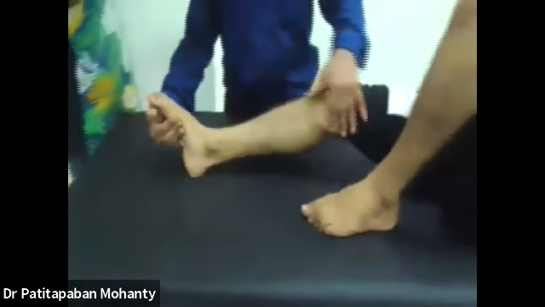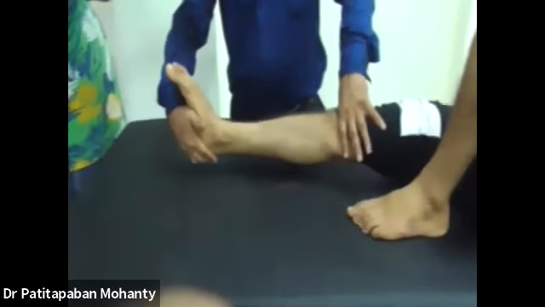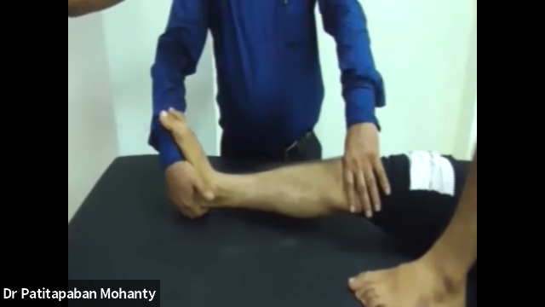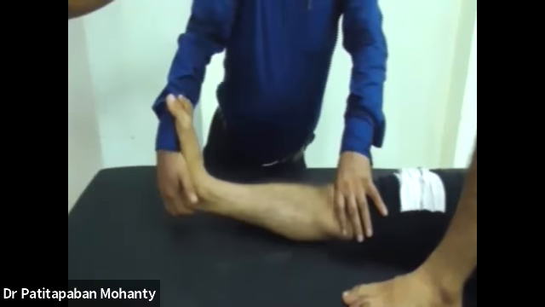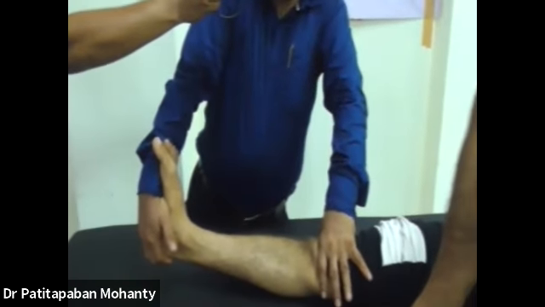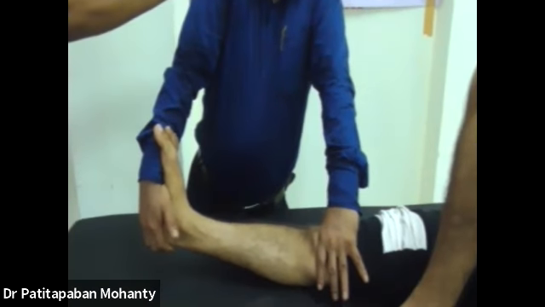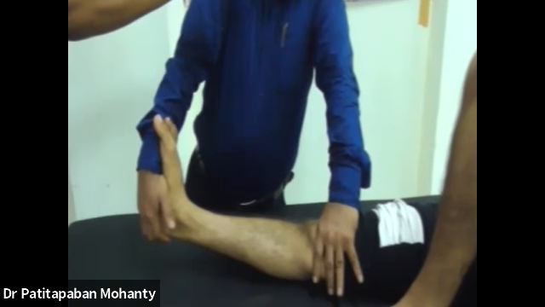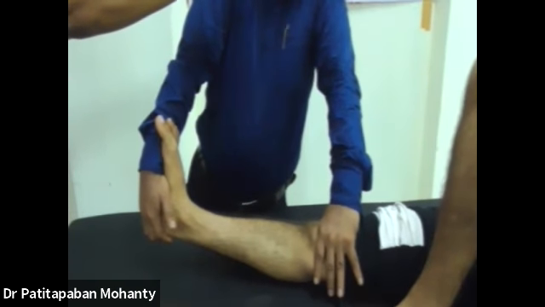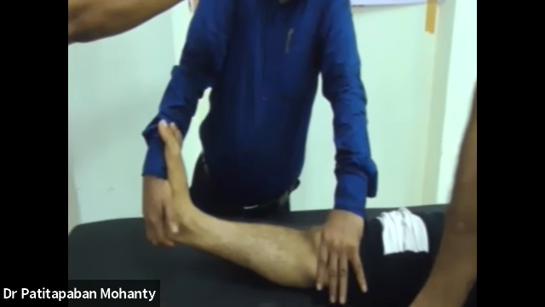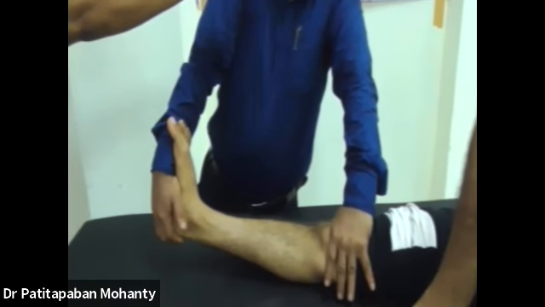Subject in supine lying position. Keep one hand over the front of the knee, the other hand over the heel. Then you side bend your trunk. As you side bend your trunk with the elbow straight, the knee is pushed backward, whereas the heel is raised upward to create an oppositely directed force by using the therapist's body weight. No need to use your muscle force. Stretch the posterior capsule.